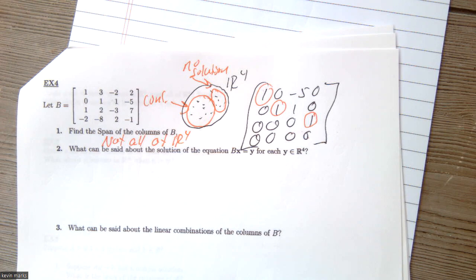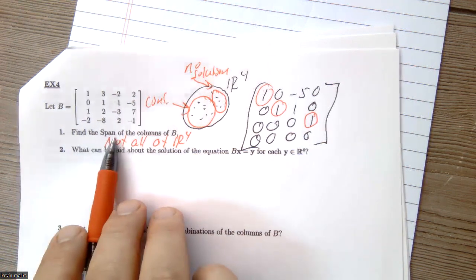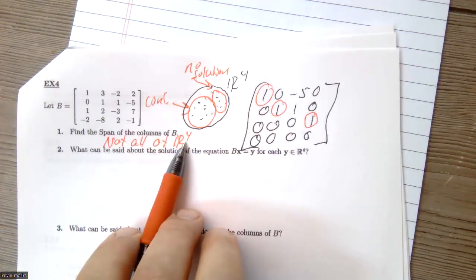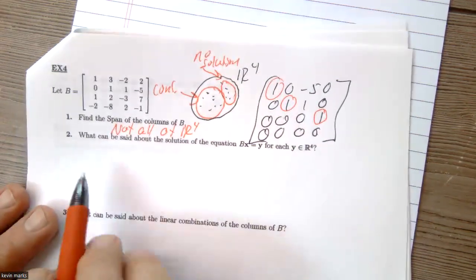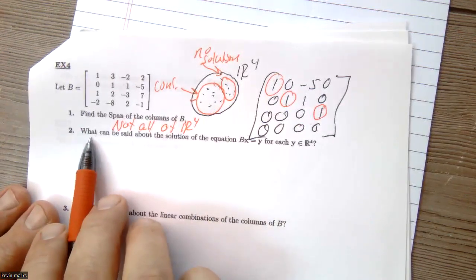Okay. All right. It wants to know what the actual span is. We'll get there. For right now, all we know is that it's not all of R4. But there's got to be a way we can describe it as well. We'll get there in a minute. We'll do that on a sheet. Let me show you. But what about this question?